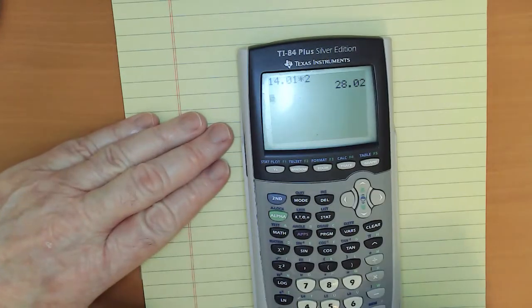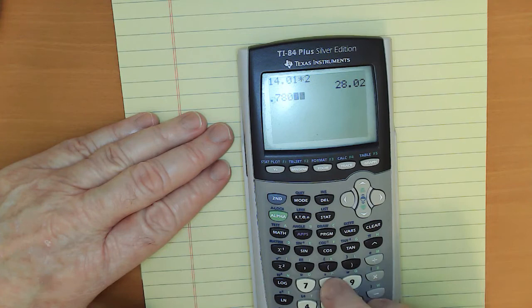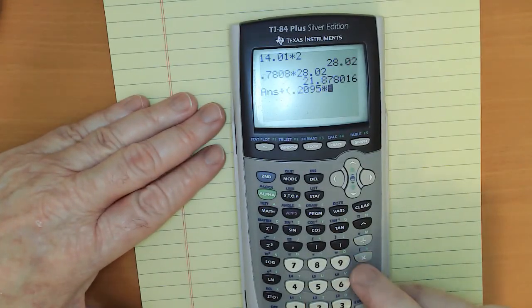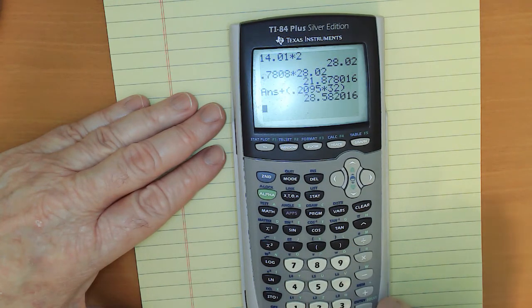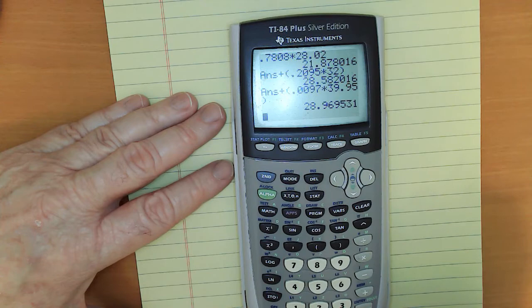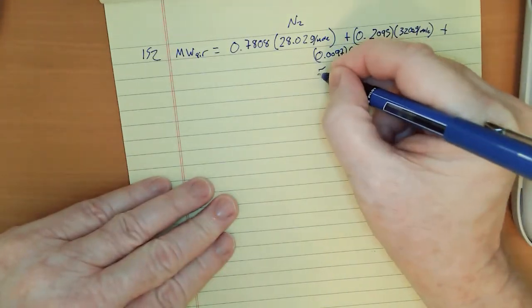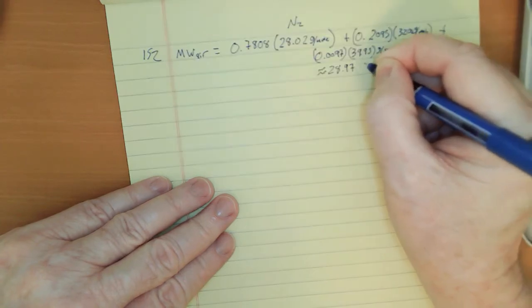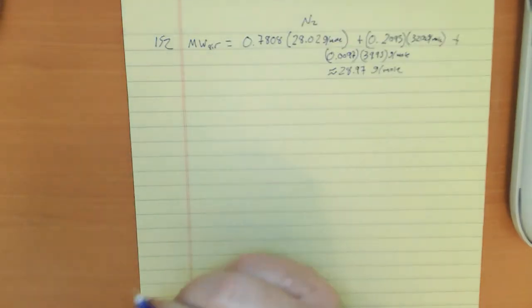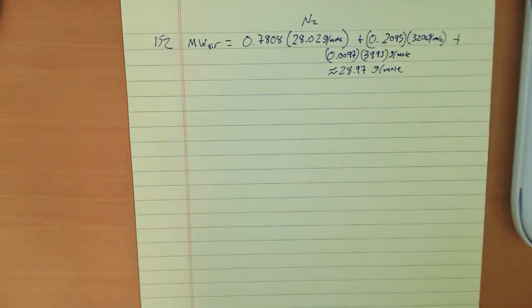All right, so 0.7808 times 28.02 equals, plus parentheses, 0.2095 times 32, close parentheses, plus, open parentheses, 0.0097 times 39.95, close parentheses, and I'm getting 28.9695. So let's call it 28.97. So it's about 28.97 grams per mole. Okay? And I thought that was a good question also. I was pretty fond of that one.